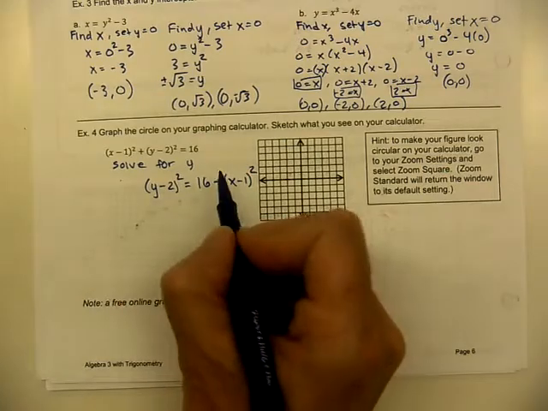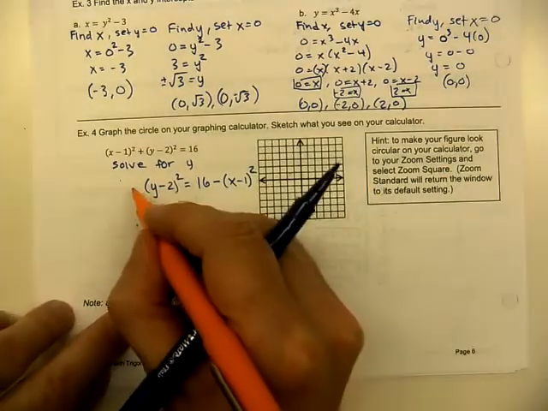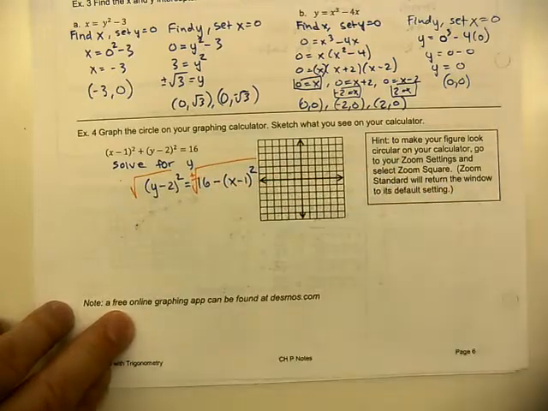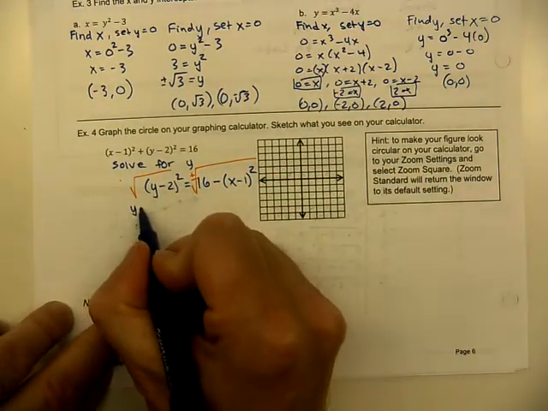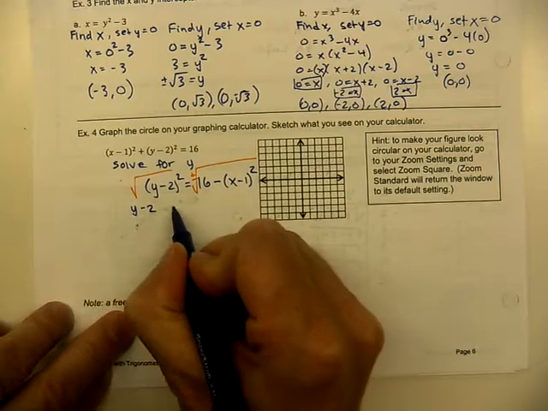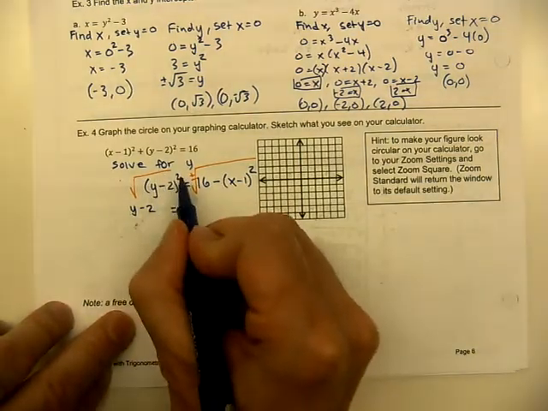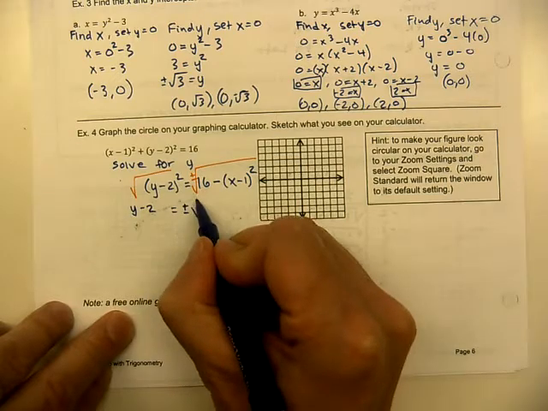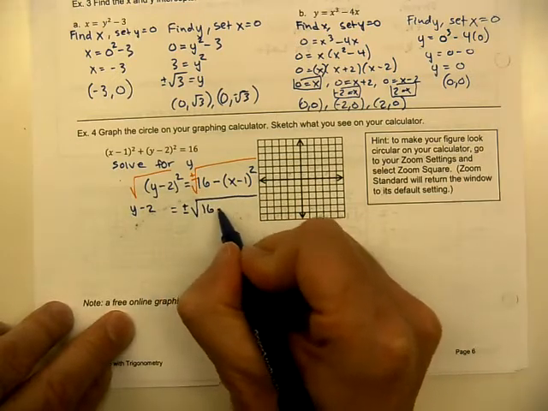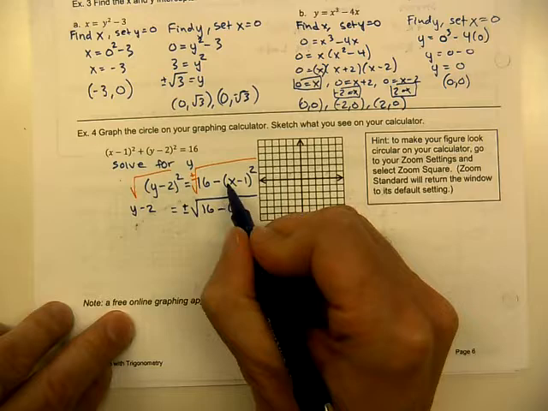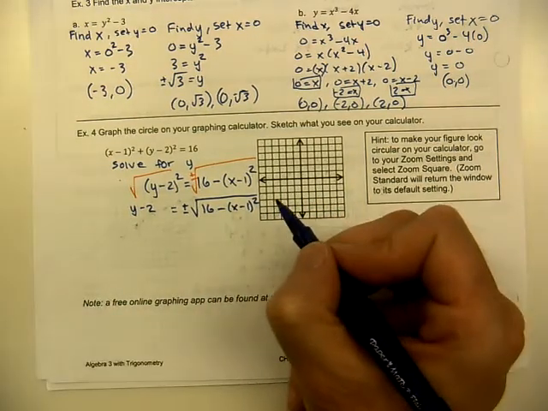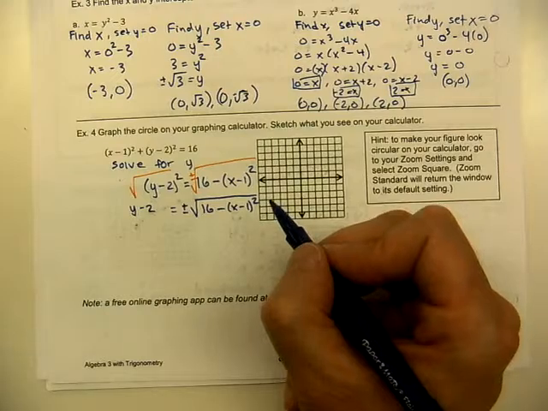So let's take the square root of both sides, and when we do that, remember that you get a plus and minus. There's always two answers. So you have y minus 2 on the left, because the square and the square root cancel out. On the right-hand side, you have your plus or minus square root of 16 minus that bundle, that binomial, x minus 1 quantity squared.